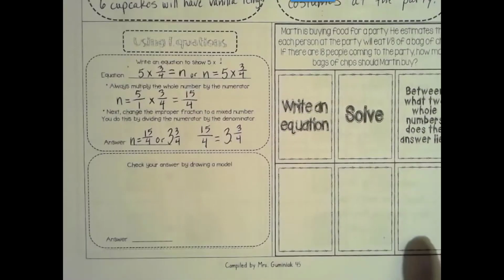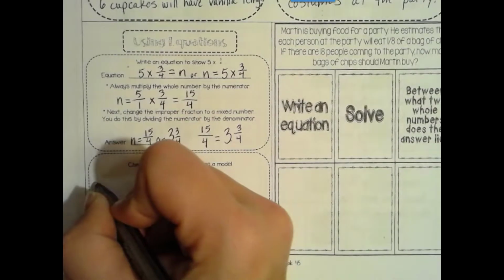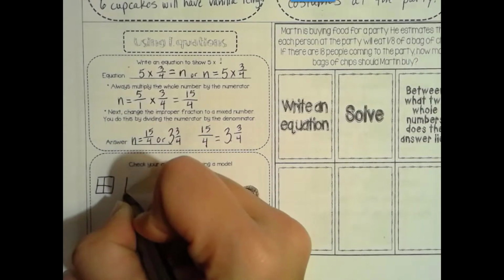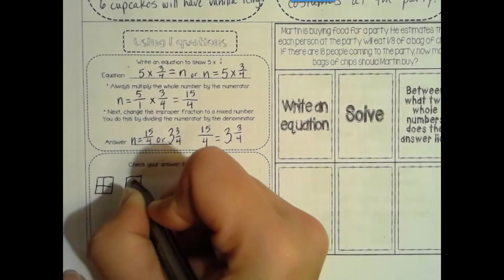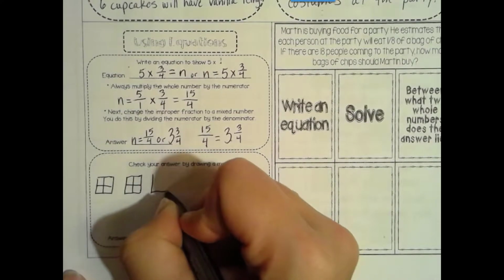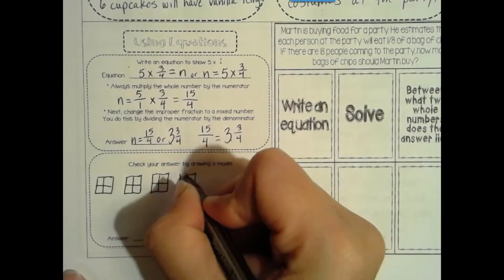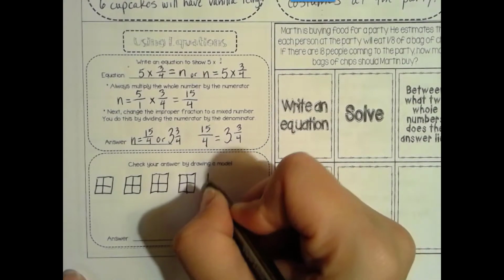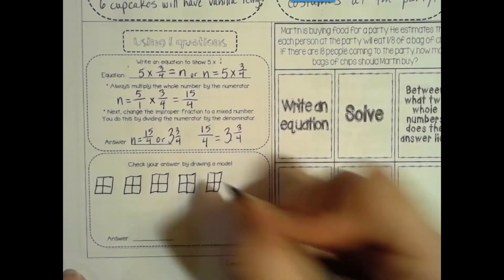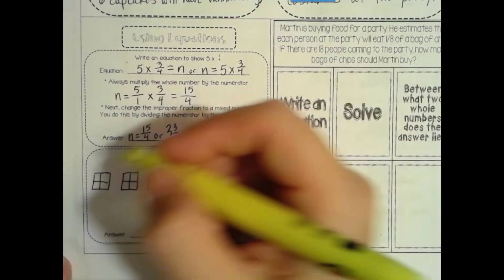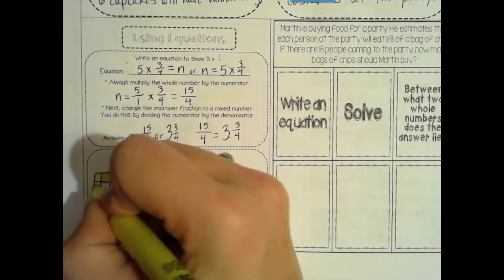Now we're going to check our answer by actually drawing a model. So let's go ahead and get down. Let's make 5 whole units. I'm going to make squares cut into fourths. Kind of looks like a bunch of windows. Okay, so I'm going to color in 3/4 on each.